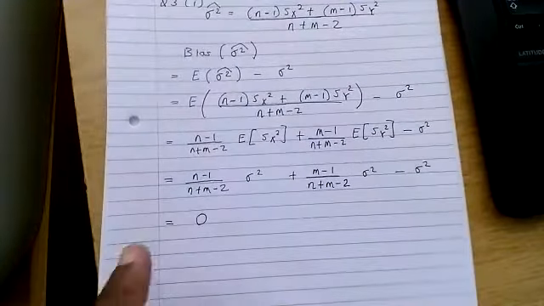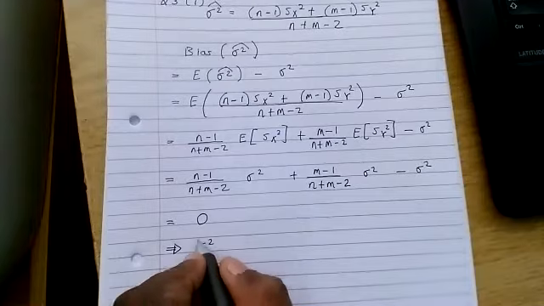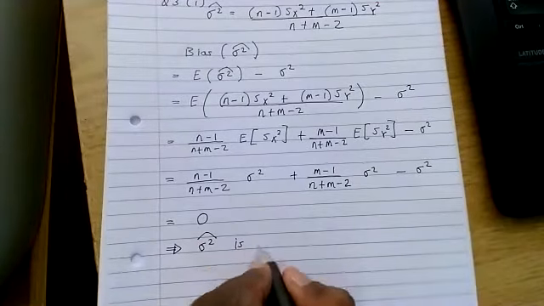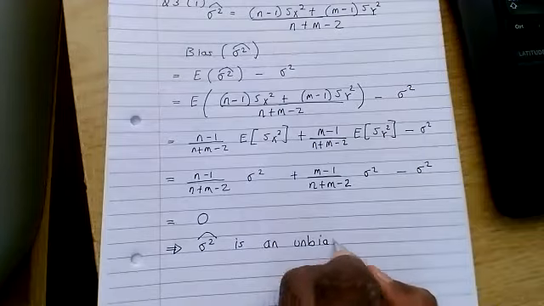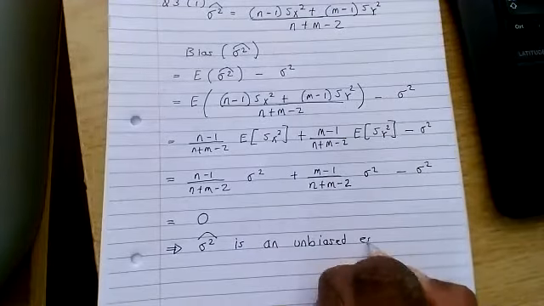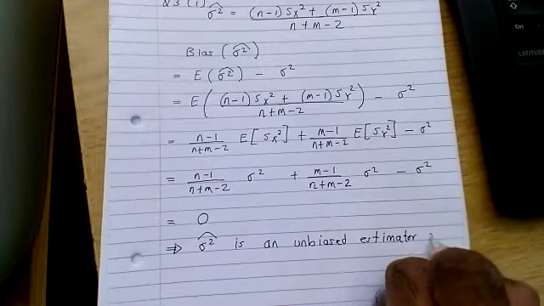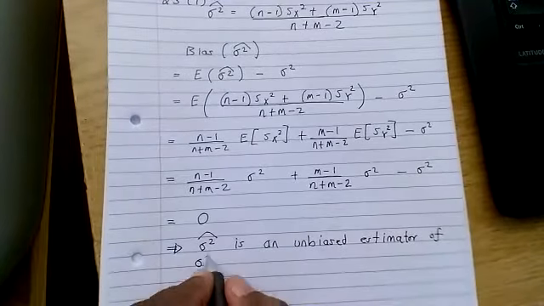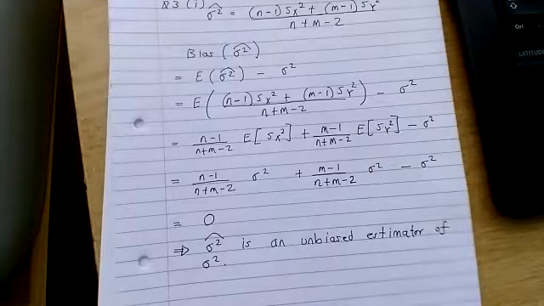So hence we have shown once again that it's an unbiased estimate of sigma squared.